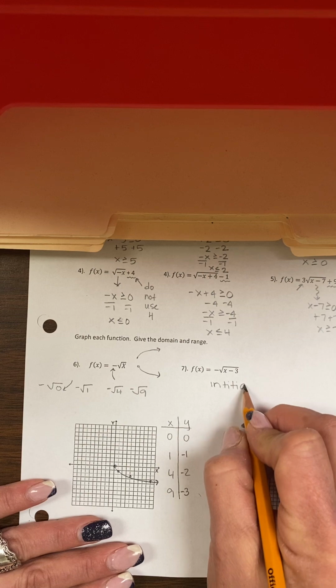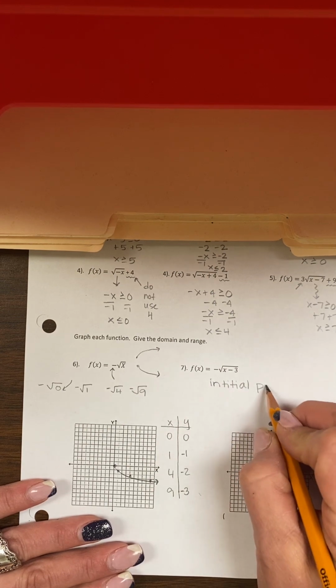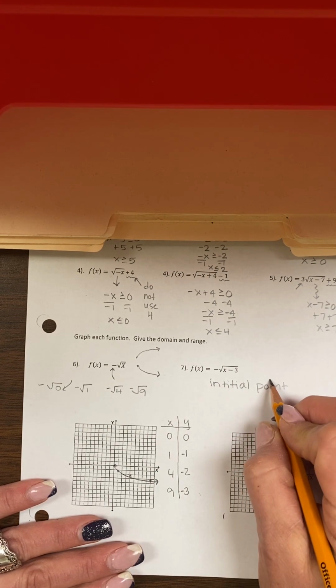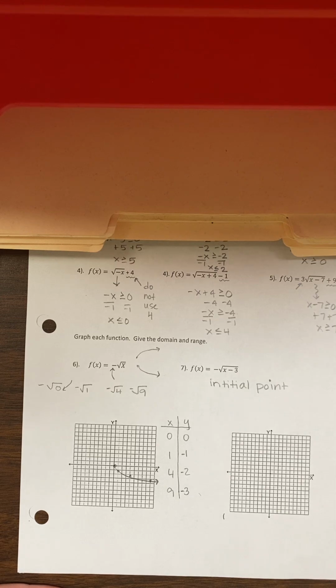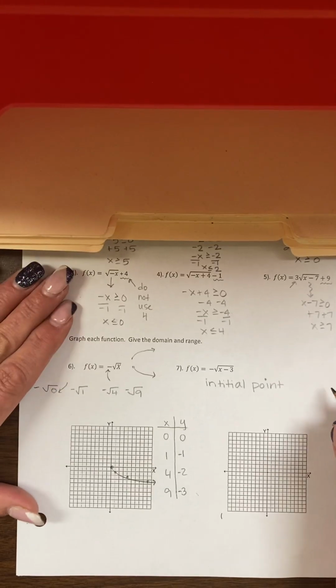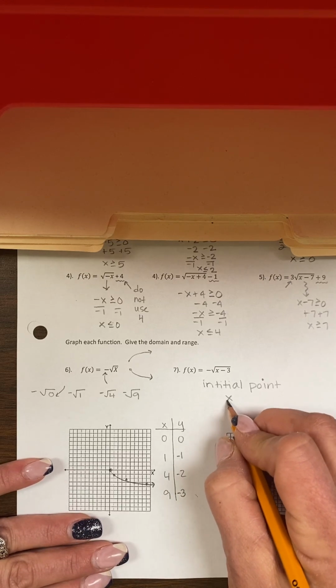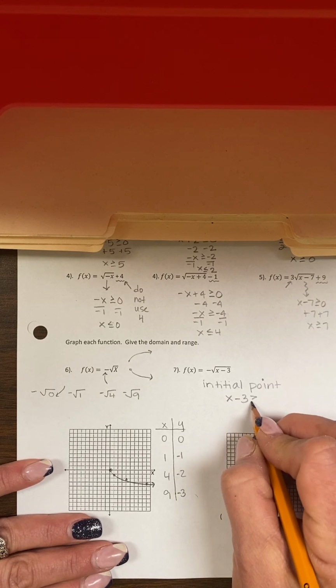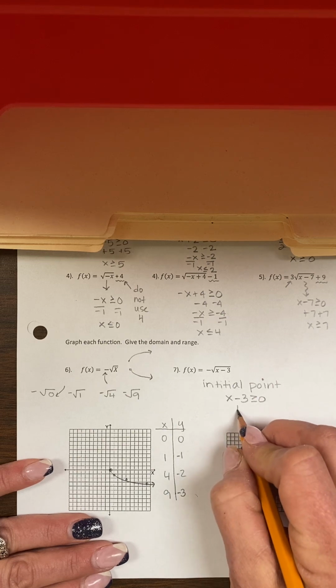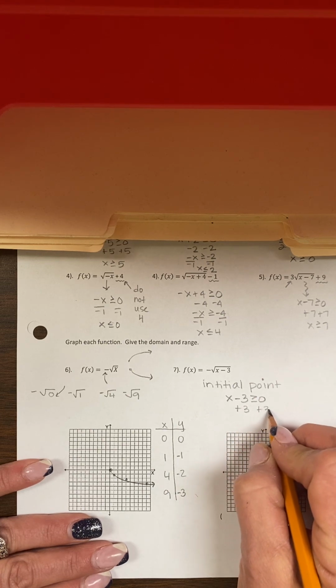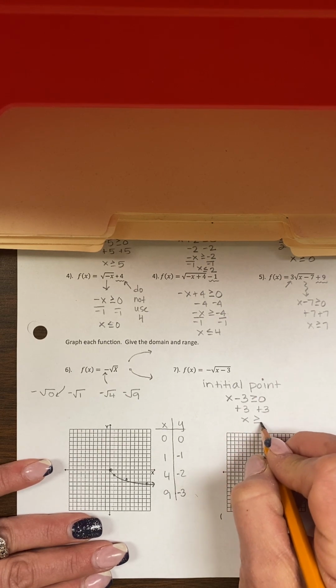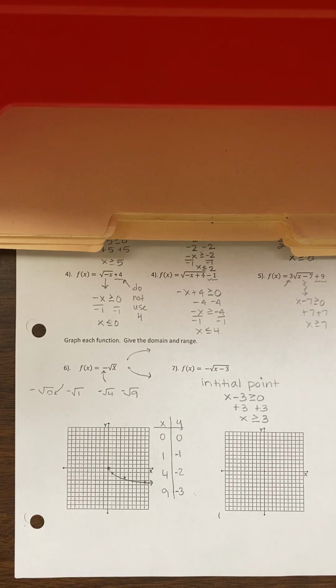And that's what you're going to try to find today, the initial point, because once we use that, we're going to be able to use transformations to graph. And this is how you find the initial point. To find the x value of the initial point, find the domain. Set that greater than or equal to 0 and solve. Okay, so that means all of our x values have to be greater than or equal to 0.